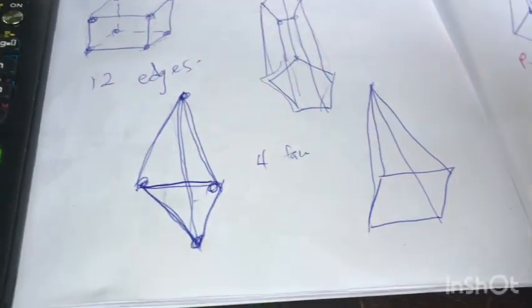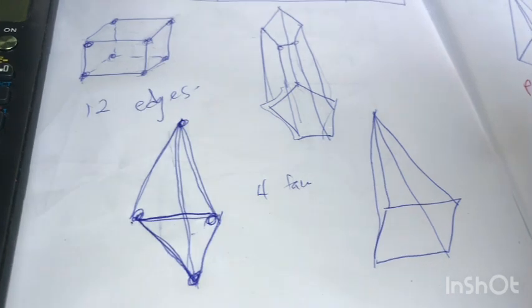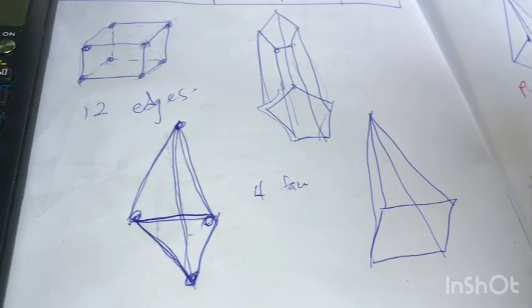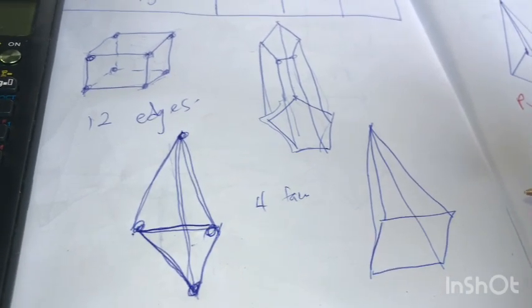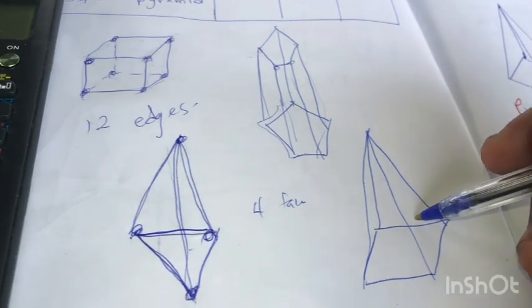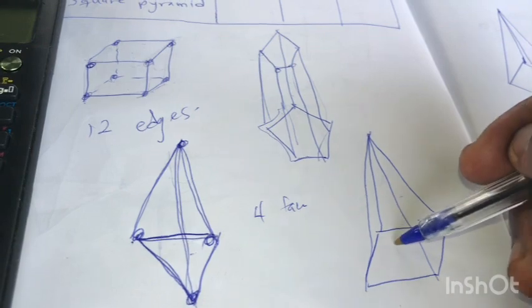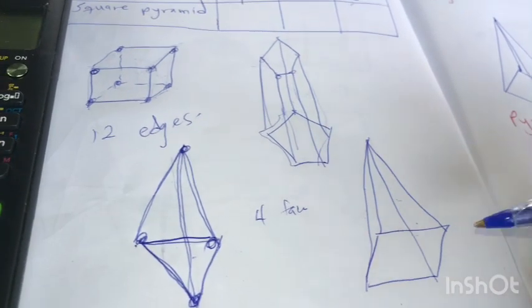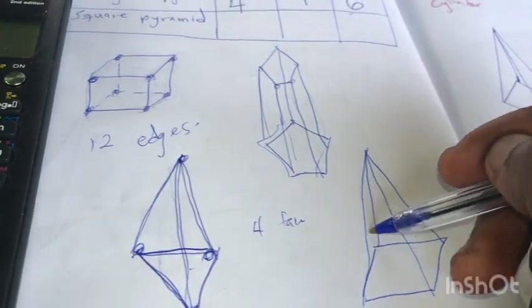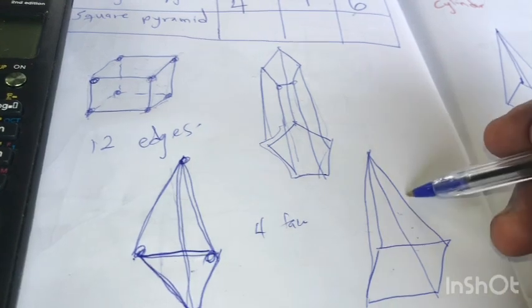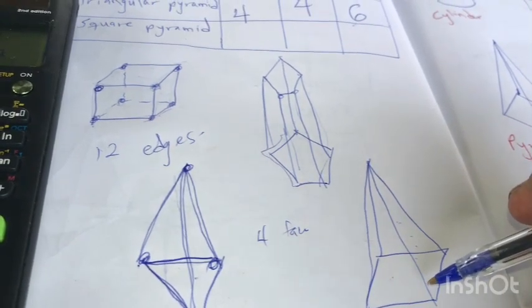Apex. So a square pyramid looks like something like this. How many faces does it have? This side, left, right, the back: 1, 2, 3, 4. I get left, right, front and back. So how many faces? 4.